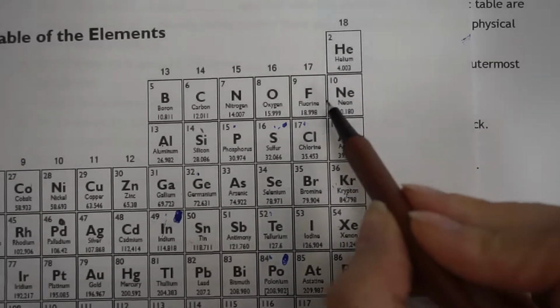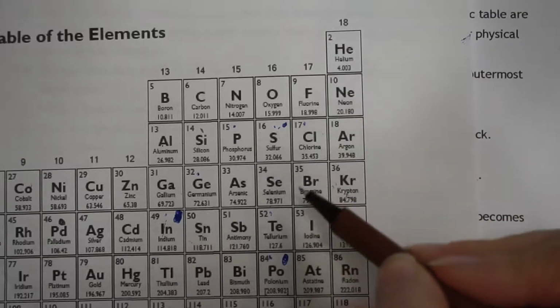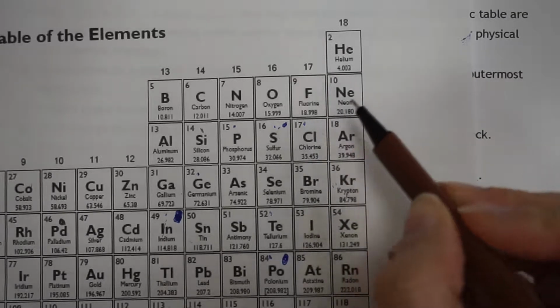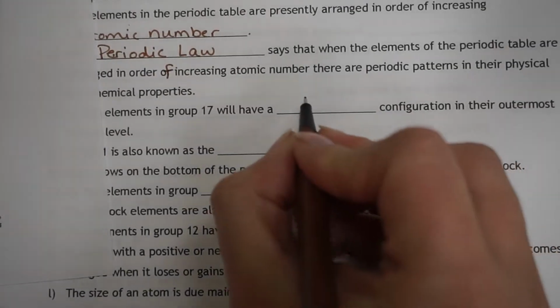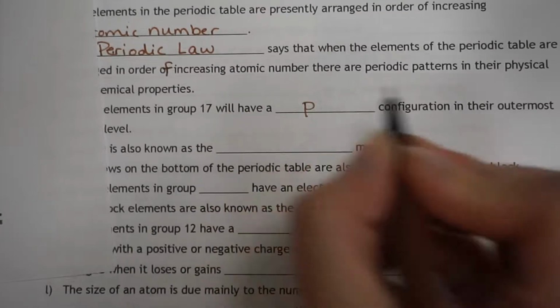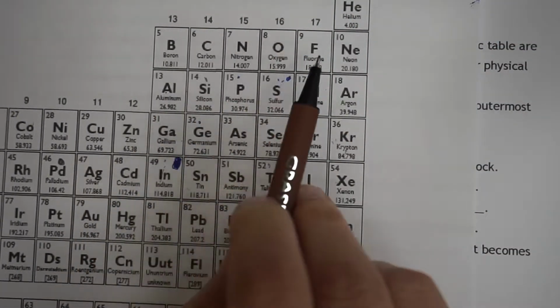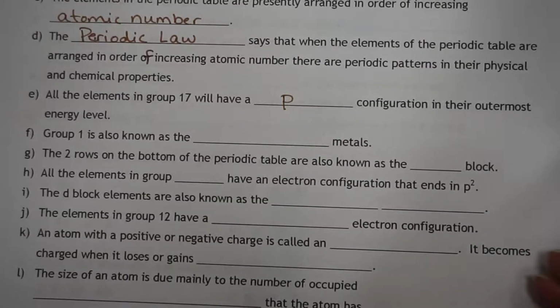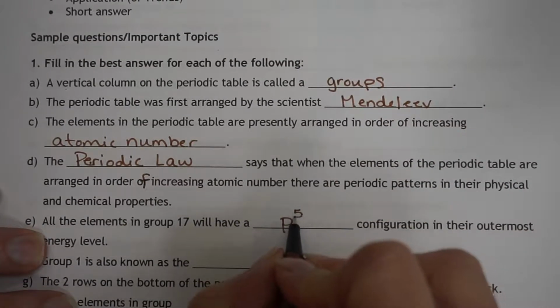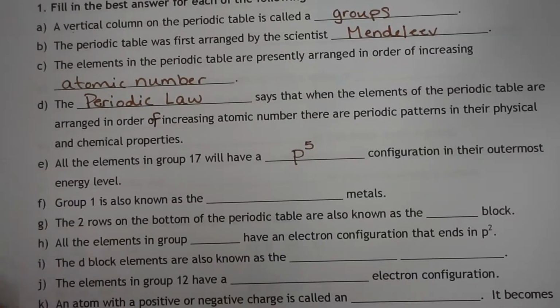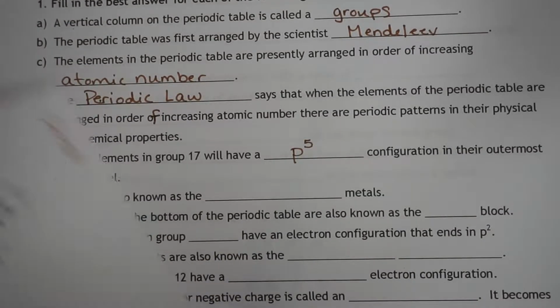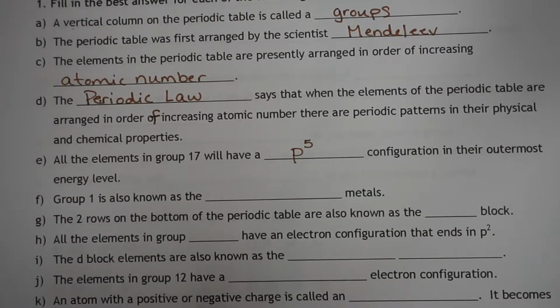So what we do know is all of these in this group will have a P, and it is P1, 2, 3, 4, 5. So they will have a P5 configuration in group 17. That's how you answer those.